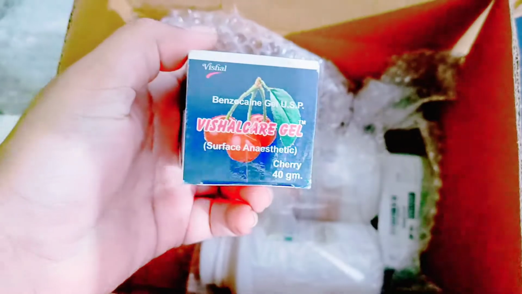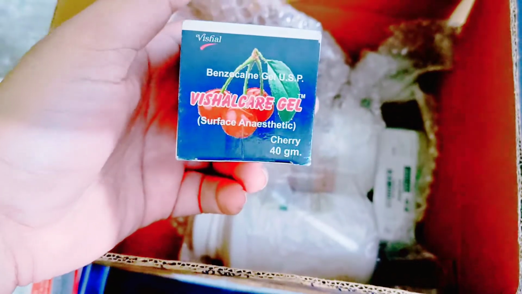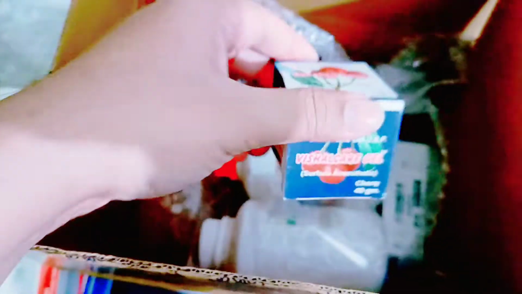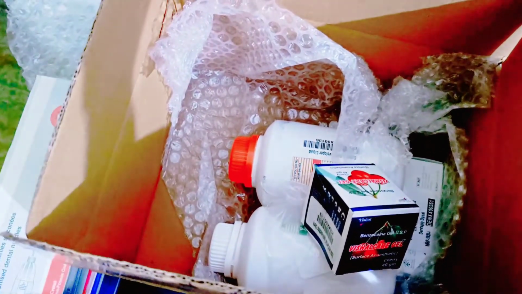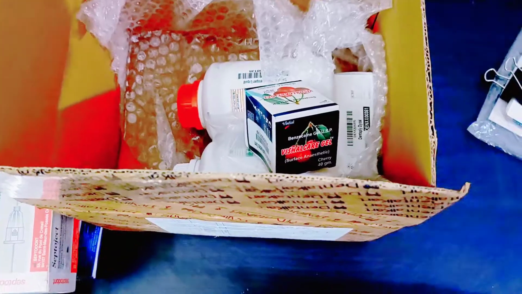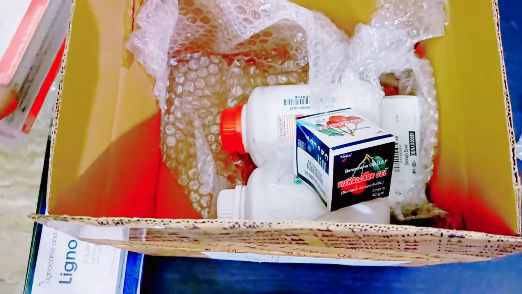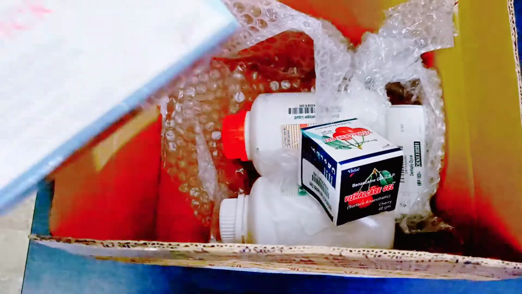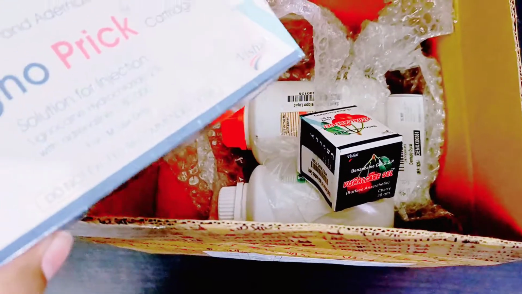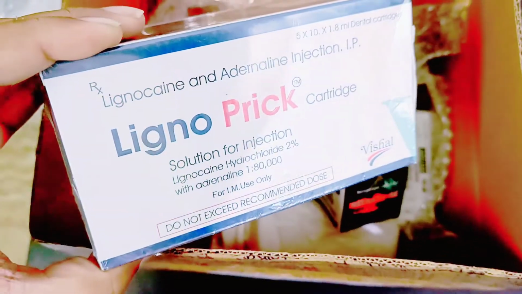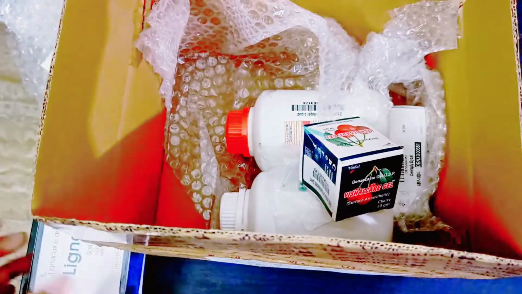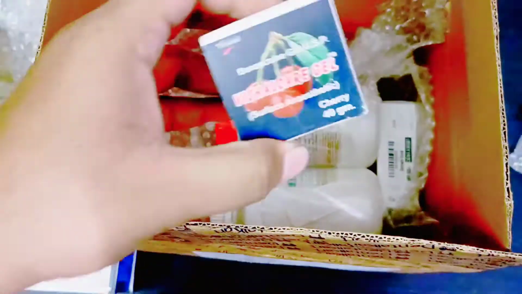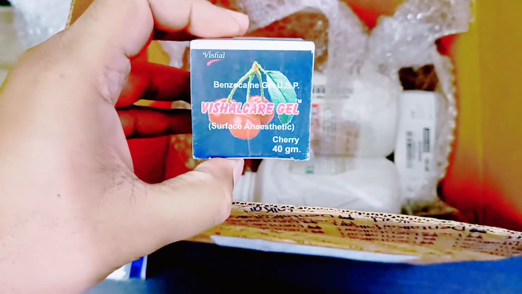You know, benzocaine is a topical anesthetic. The primary difference between benzocaine and lignocaine, let's have a discussion. Lignocaine works by blocking the sodium ion channels and hence stops the depolarization, whereas benzocaine usually doesn't do that.